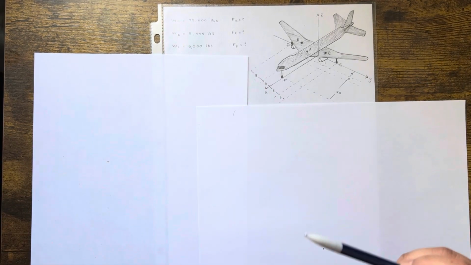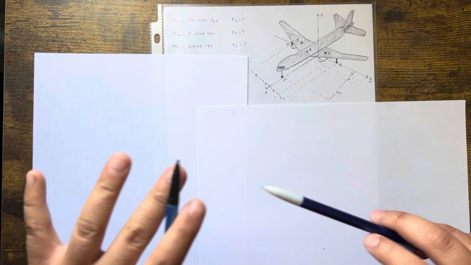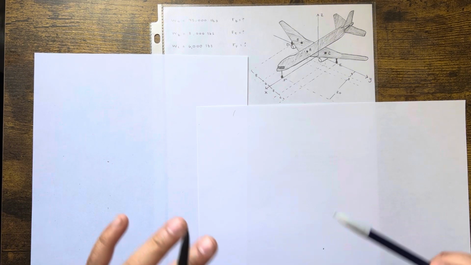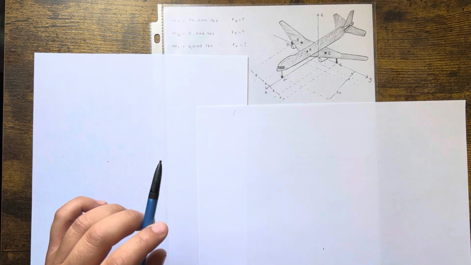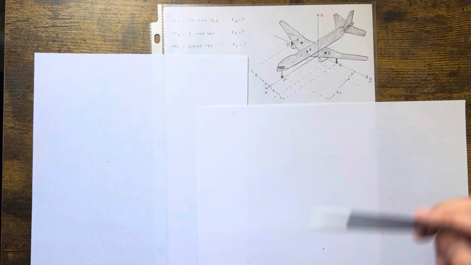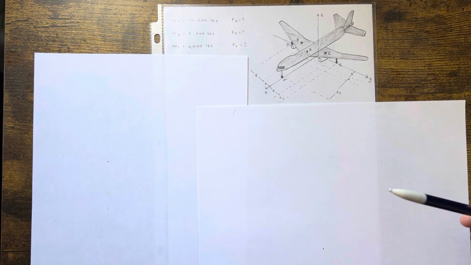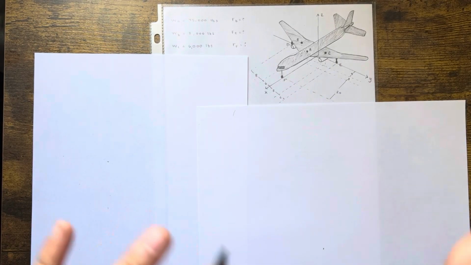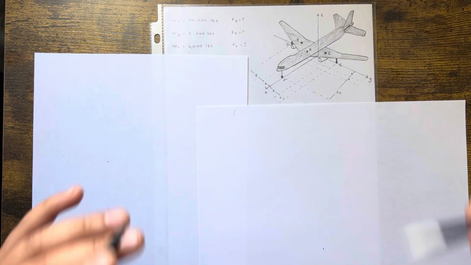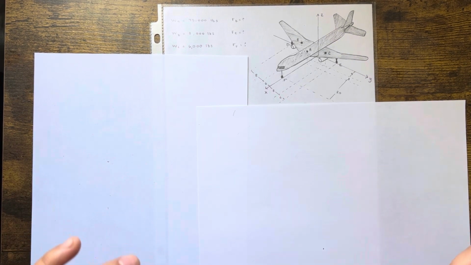Just FYI, before I get started on the video, I just want to explain. Just hear me out. I work in this industry, and I work as a structural engineer at one of the major contractors for defense, and we support production. They're building the plane. Take the B-2 for example. The B-2 is a bomber.